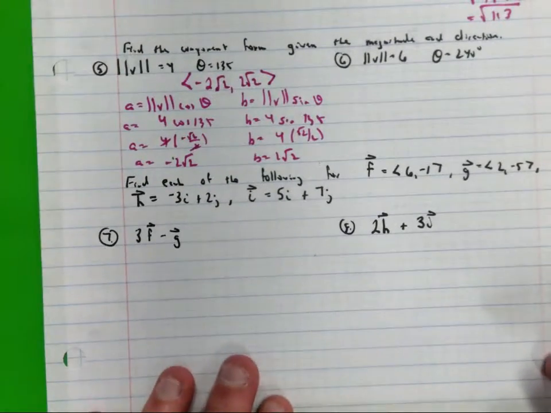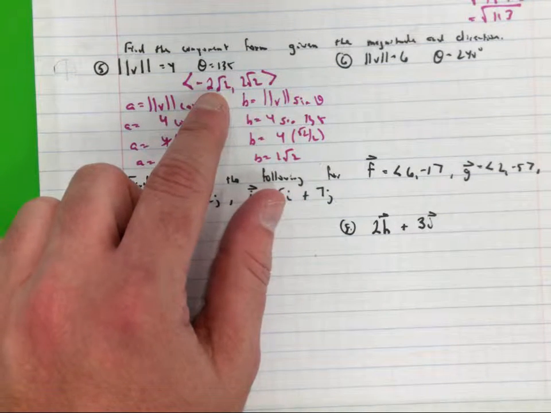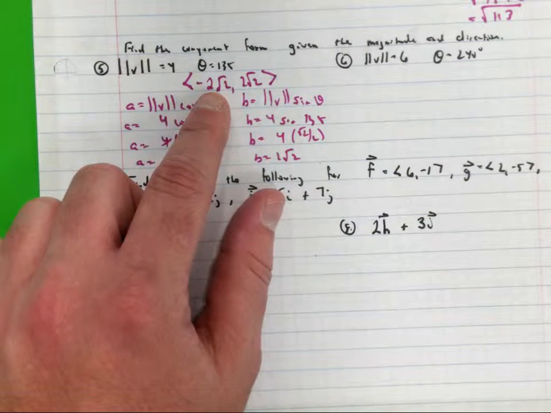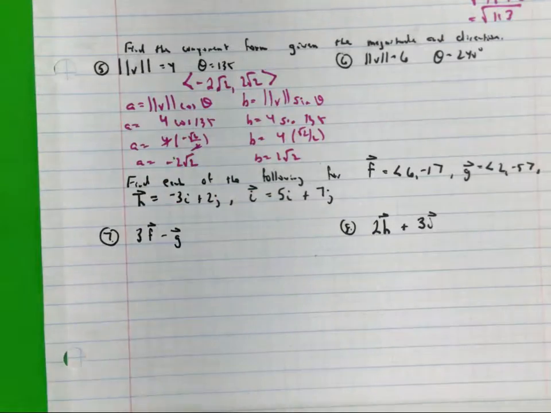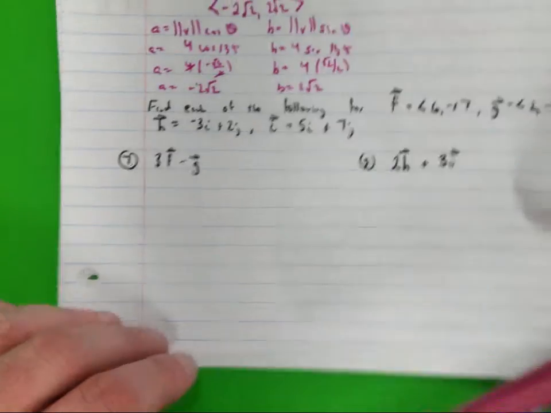So that's my component. If it said write it in linear combination, it would be negative 2 square root of 2i plus 2 square root of 2j. Remember to watch your directions on that. Alright, we're going to skip that one to save time.